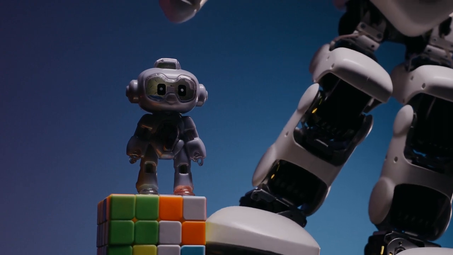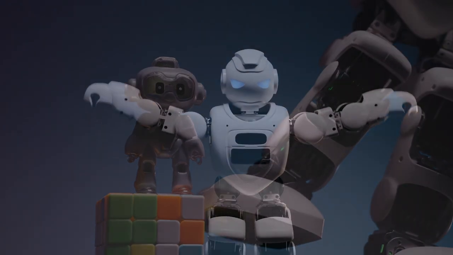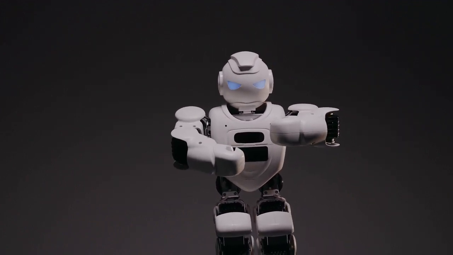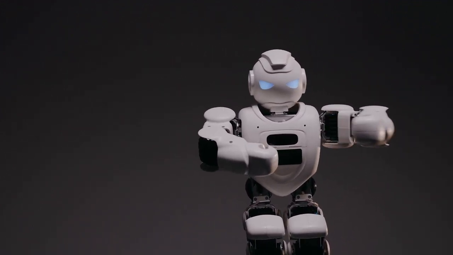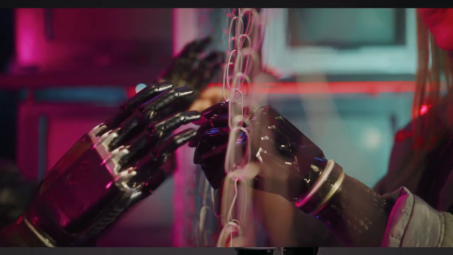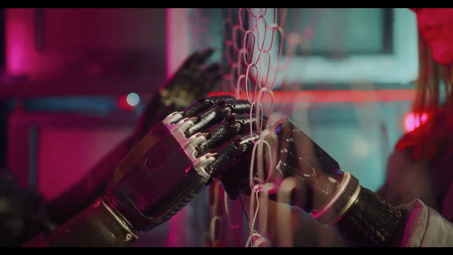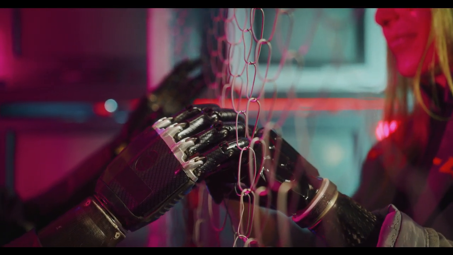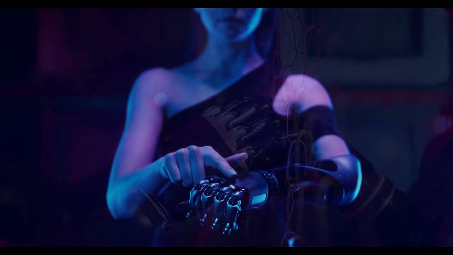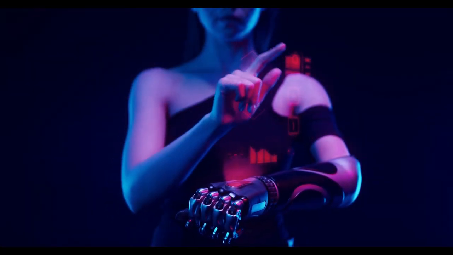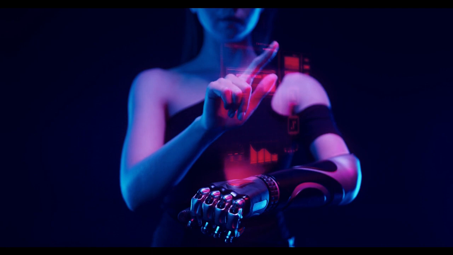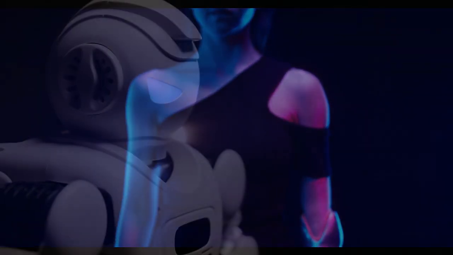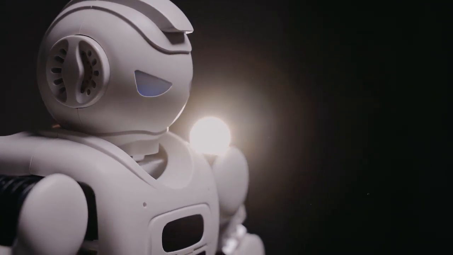Number 3. Programming robots. Programming a robot involves writing a computer program that tells the robot what to do. The program can be written in a variety of programming languages, including C++, Python, and Java. The program typically includes instructions for the robot's movement, sensing, and decision-making. Programming a robot can be a complex task, and it requires a good understanding of robotics and programming.